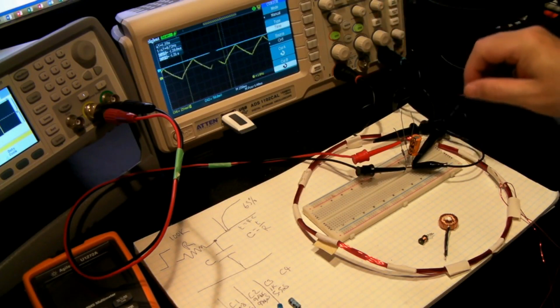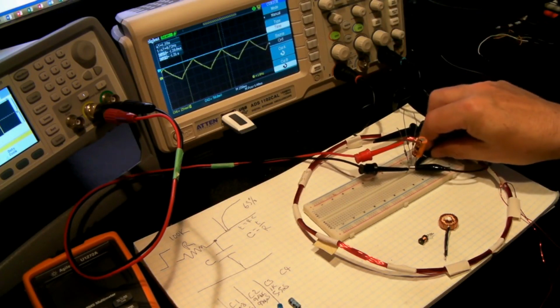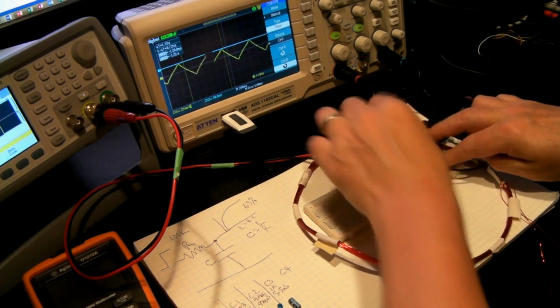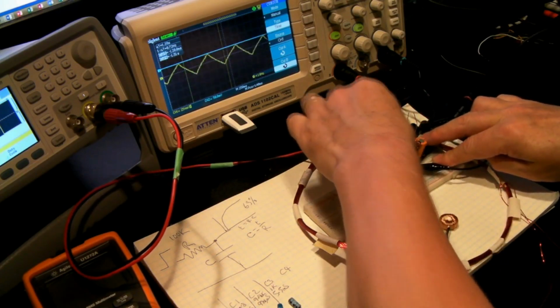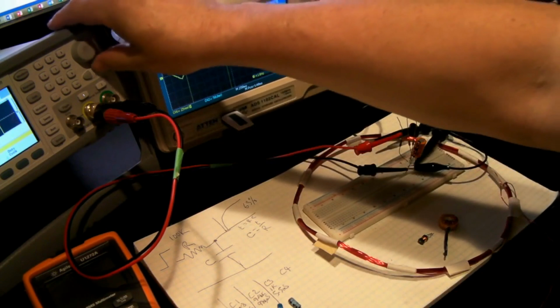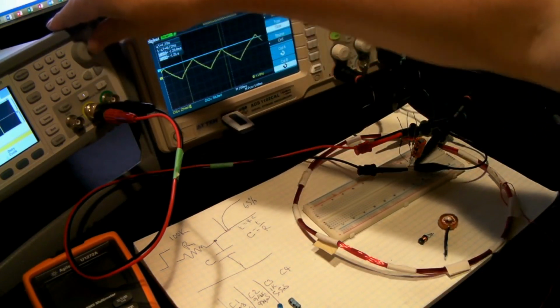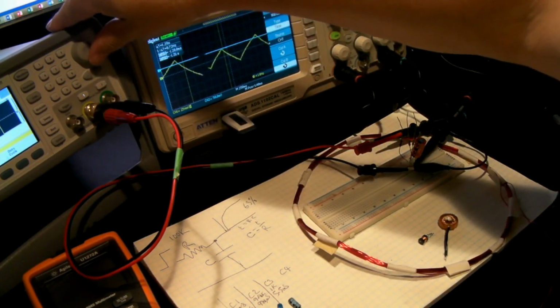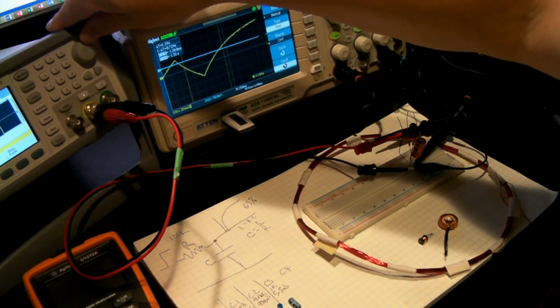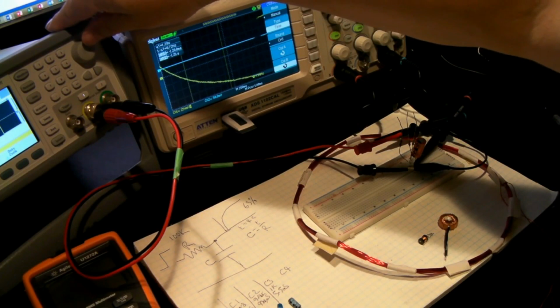And that's still not quite enough. Am I connected correctly here? Yep, so I'm going to reduce that down even further to maybe 1/10 of a hertz, so a 10-second cycle.